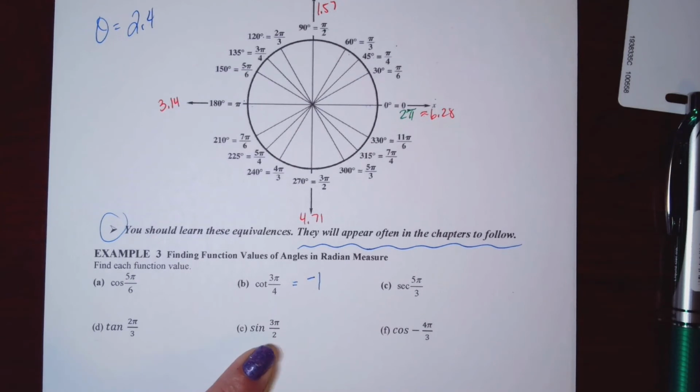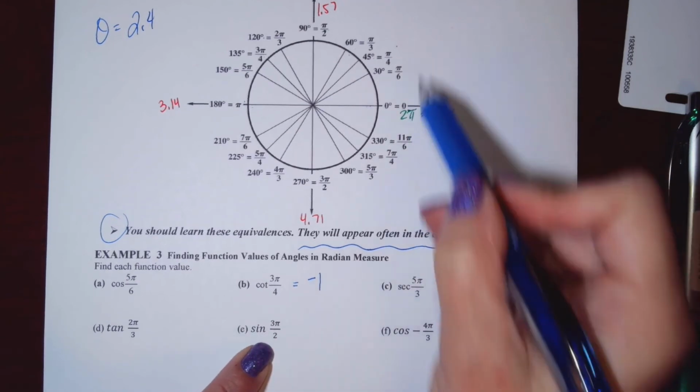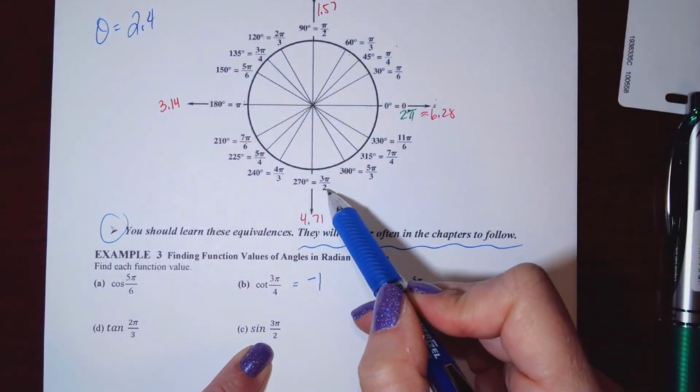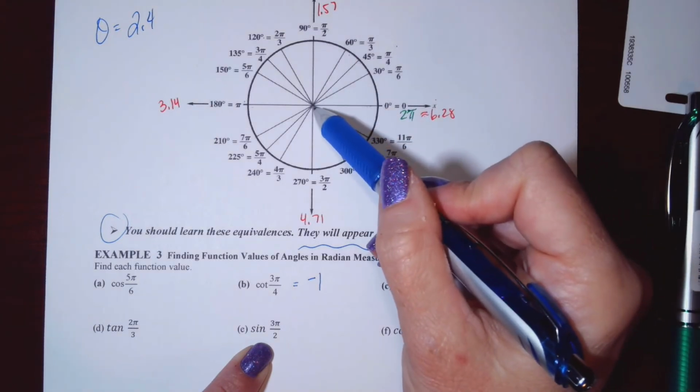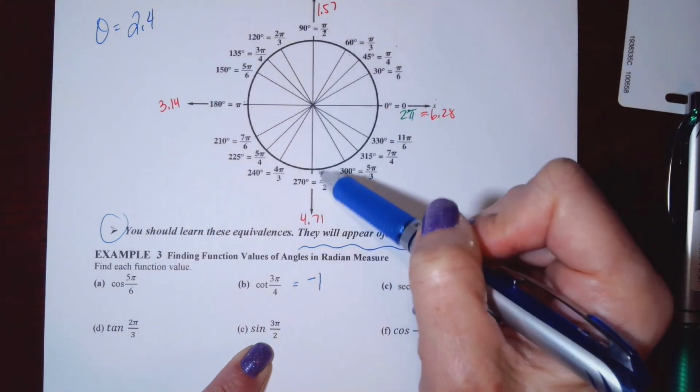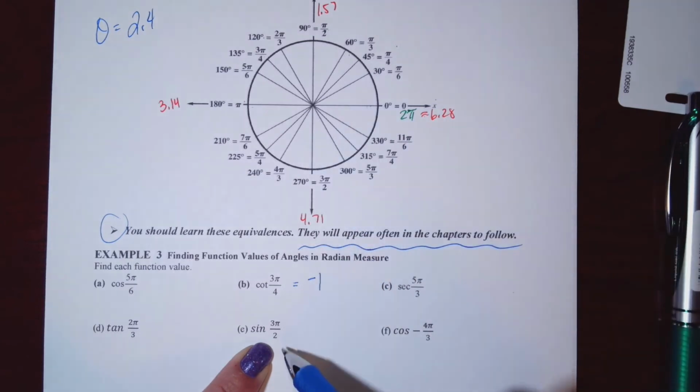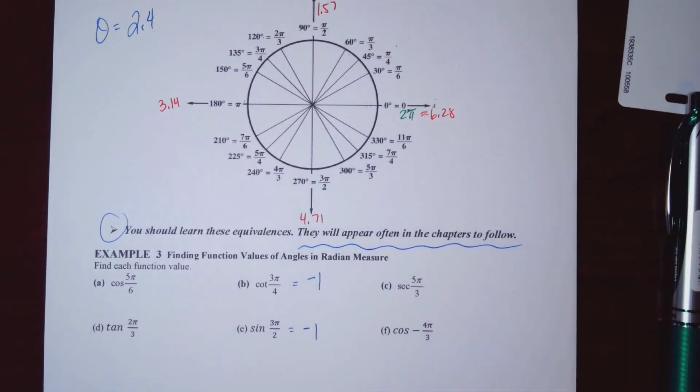3 pi halves. 3 pi halves is a quadrantal. That's down here. So my cosine function value is 0. My sine function value is -1. Sine of 3 pi halves is a -1. The others I have to put a little bit more thought in.